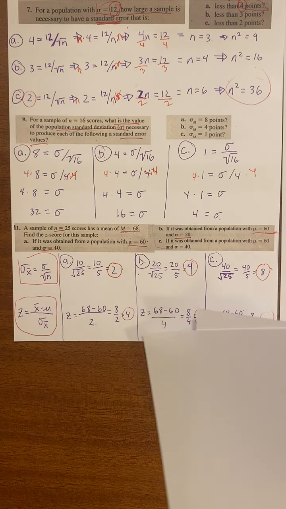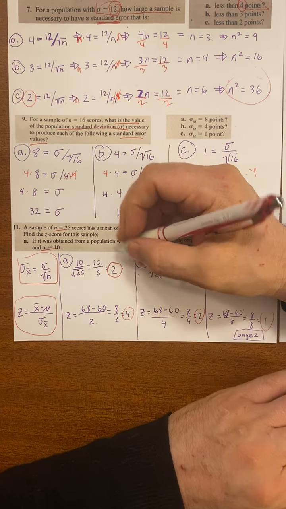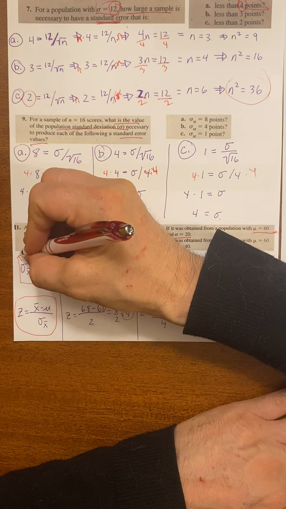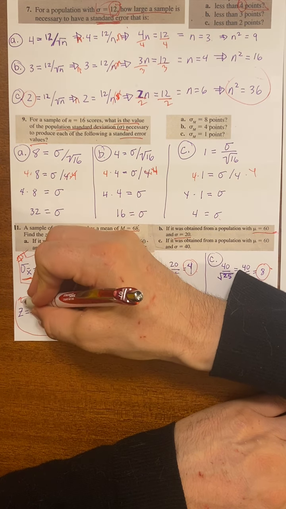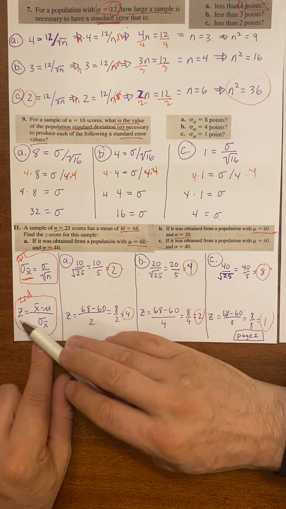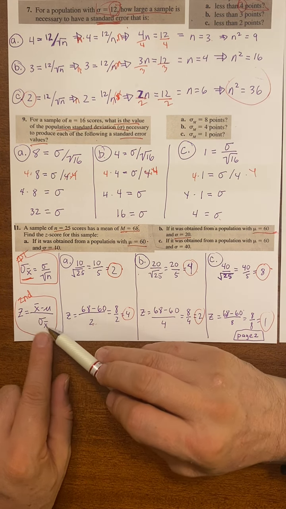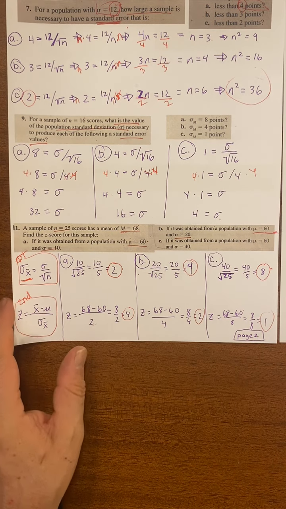Okay, so as we move through these problems, we're seeing this progression, right? First, we calculate standard error. Second, we calculate z, and we're able to calculate z because we have a standard error that we got from that first calculation.